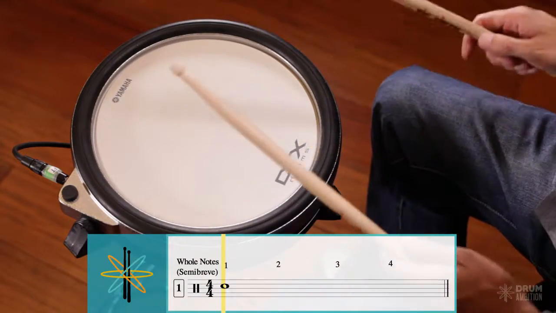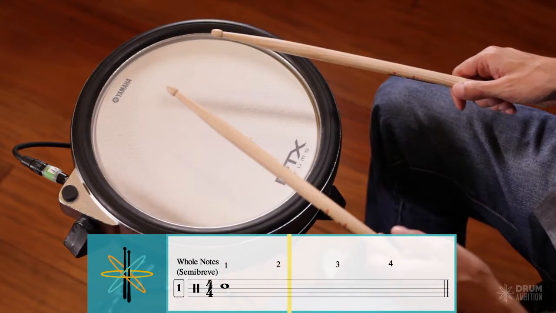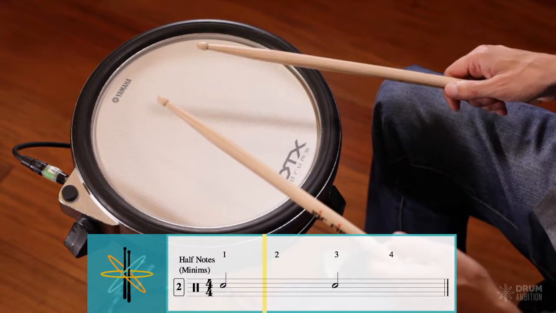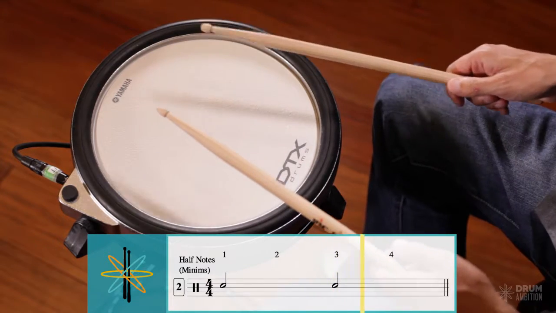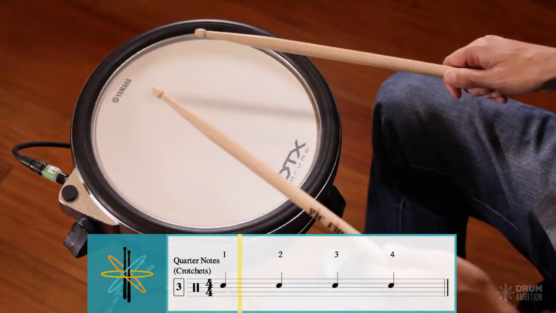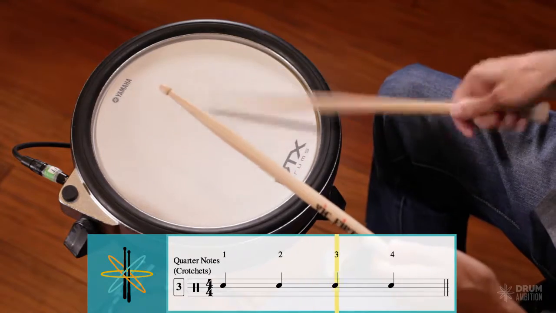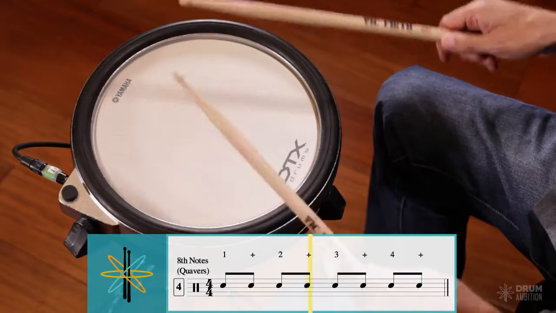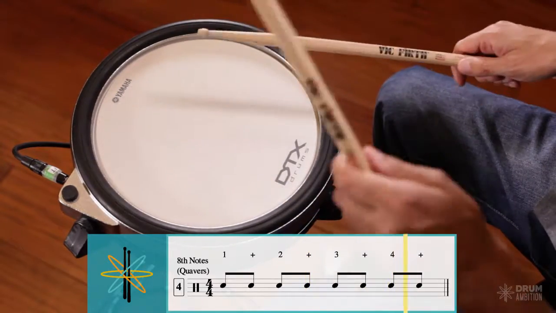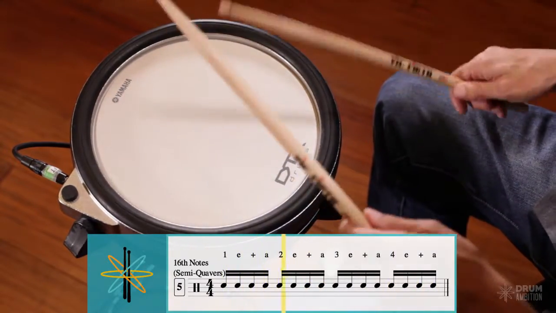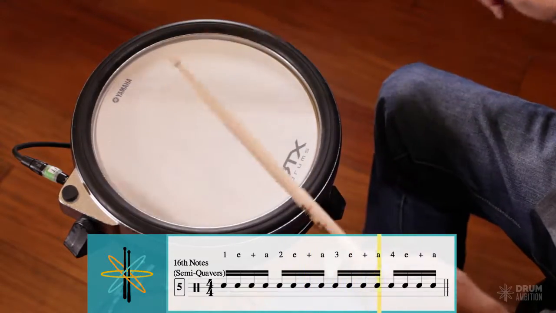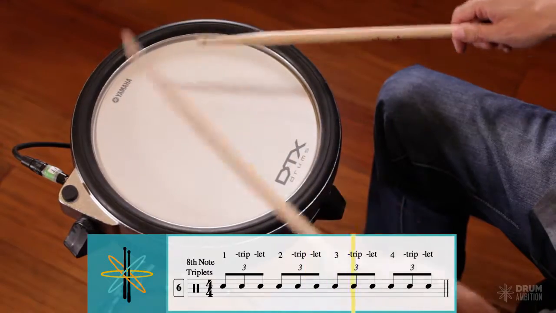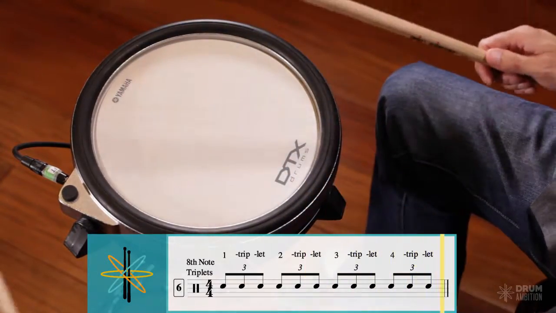And 4 and 1, 2, 3, 4, 1, 2, 3, 4, 1, 2, 3, 4, 1 and 2 and 3 and 4 and 1 E and a, 2 E and a, 3 E and a, 4 E and a, 1 triplet, 2 triplet, 3 triplet, 4 triplet.